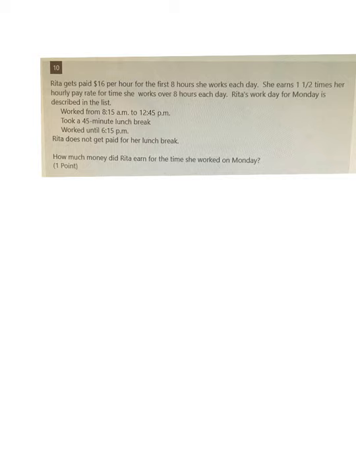Okay, on to the salary problem. Rita gets paid $16 per hour for the first 8 hours, and then she earns time and a half, 1.5 times her hourly rate for any time she works over 8 hours each day. And here's her schedule, 8:15 to 12:45. Then she takes a 45-minute lunch break.